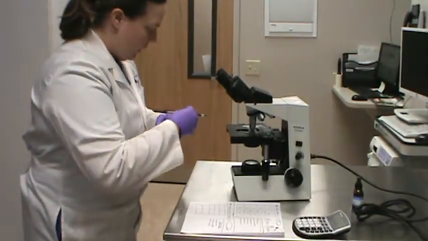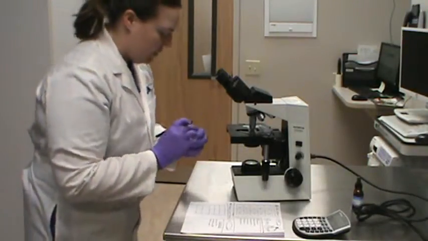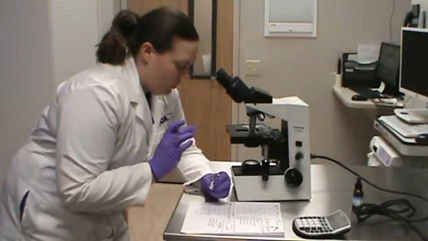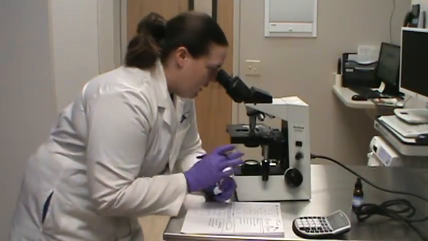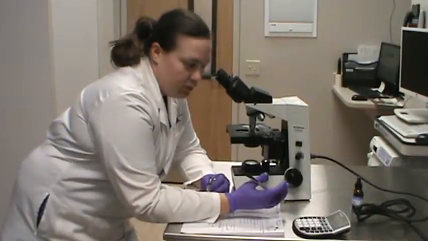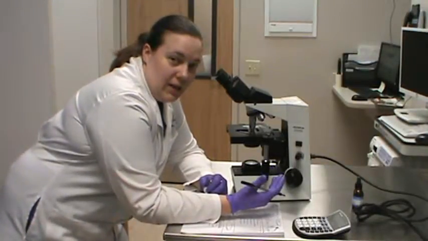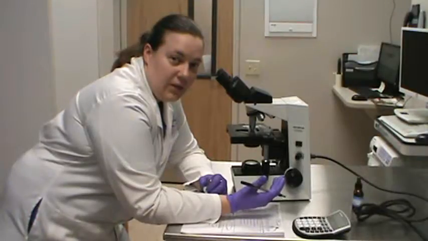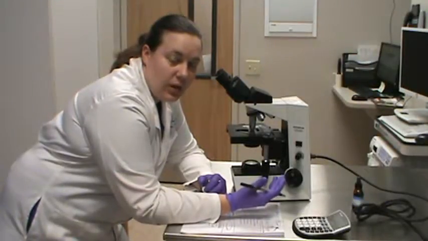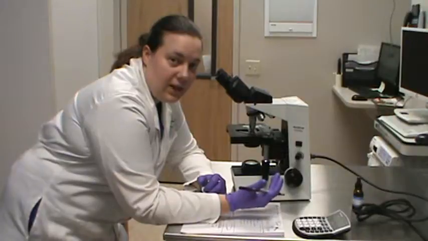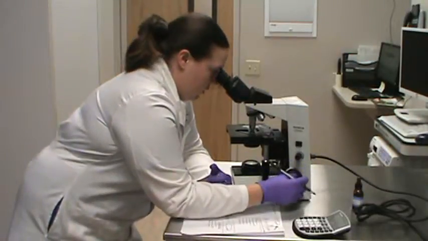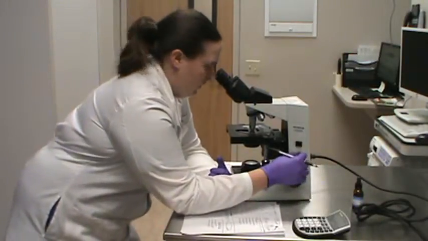Okay, so we're going to go ahead and count our white blood cells. While we're looking at our slide, we have to keep an open mind for any abnormalities or morphologies that we might see, because we're going to want to note that down at the end as well. I'm just going to turn the light up a little bit.